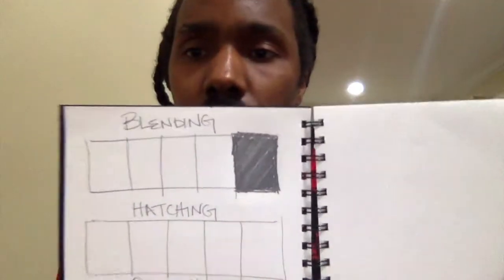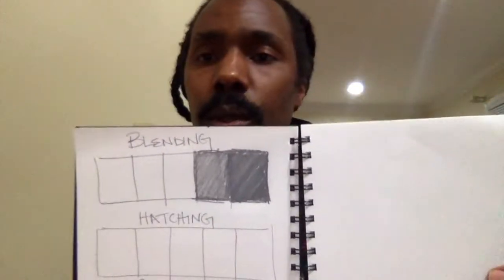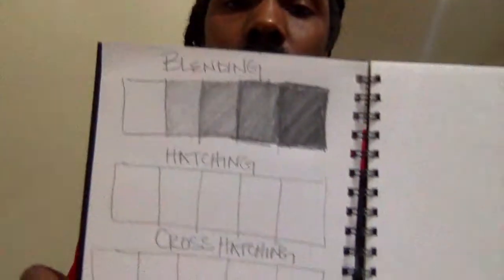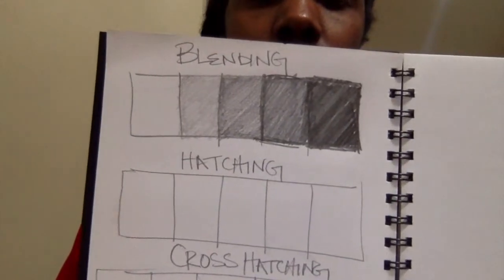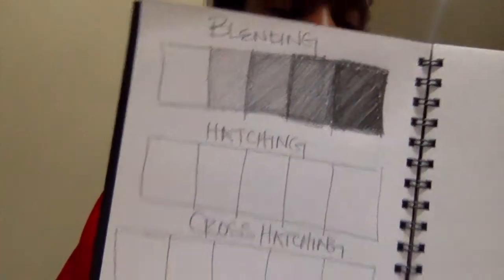So with the blending, I'm going to post a video that shows you how to do it by one of my colleagues. But I'm going to try to do a little something in my book right quick, so you can see what I'm talking about. Okay. So that's the darkest one. And then after that, I'm going to try to get lighter and lighter as I go on. Okay. So then I'm going to the next box, to get lighter and lighter. So that's what I would like to see for the blending. Okay.